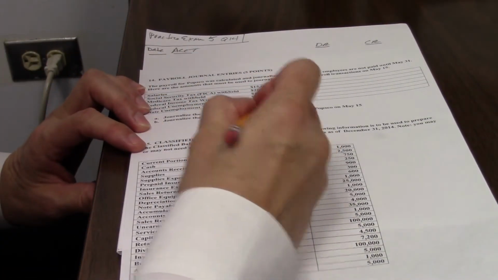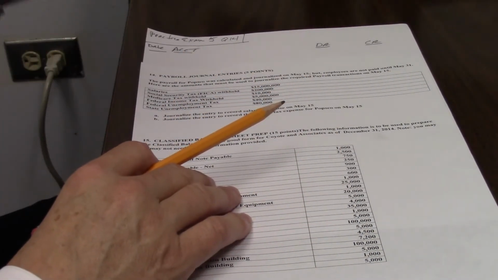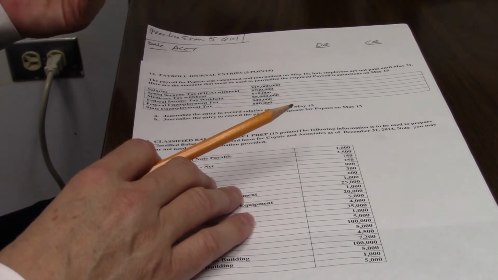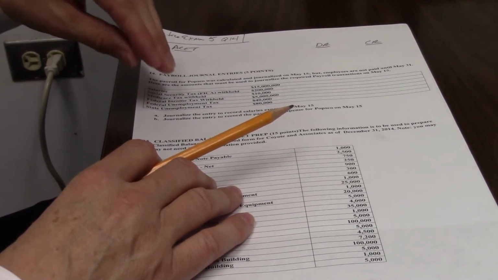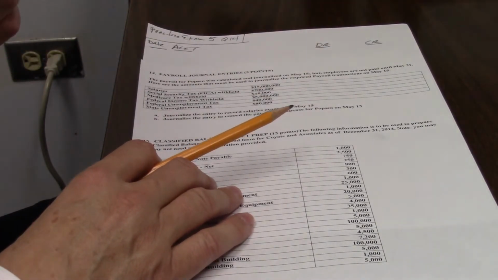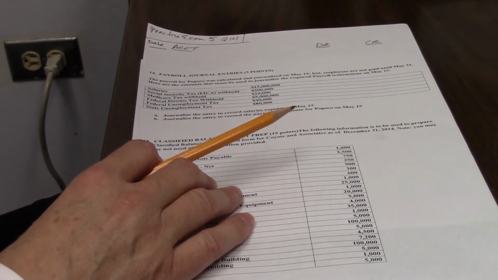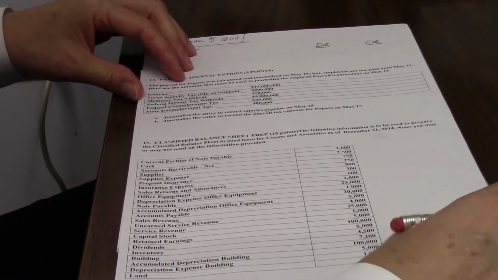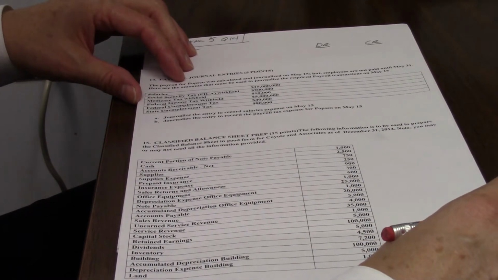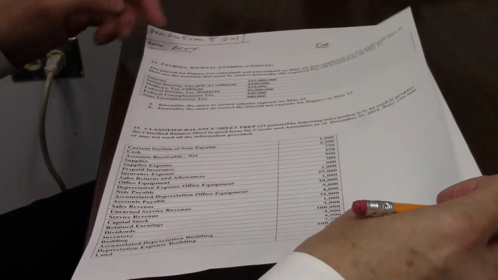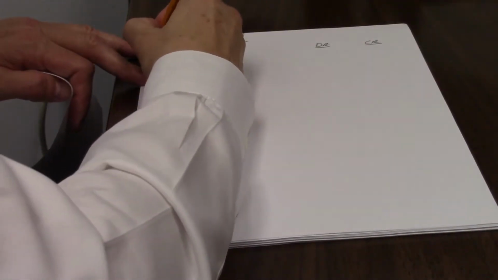So that's the salary expenses. So you paid out some salaries, and that's an expense to you. At the same time, yes, you did have to keep some payables aside for your employees. So let's do that on May 15th. All right.